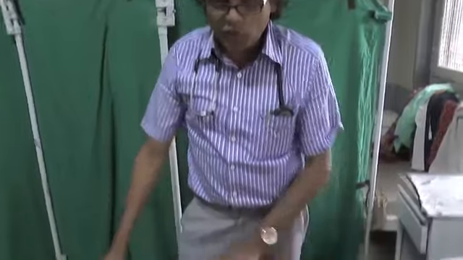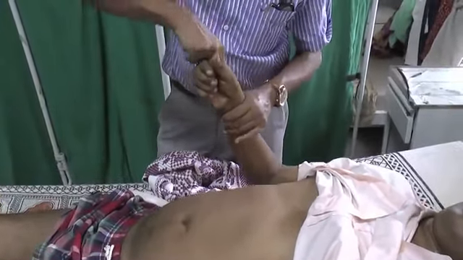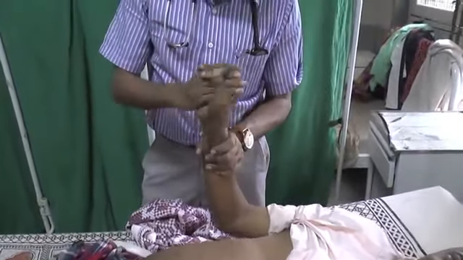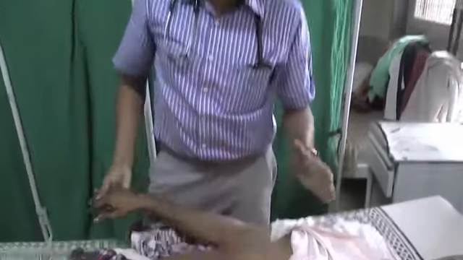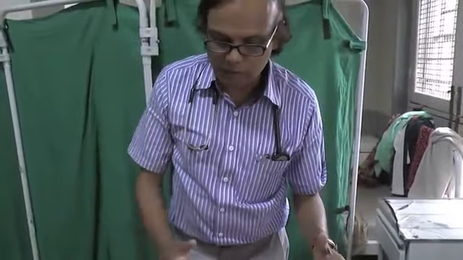The upper limbs are not involved. There is no lack of power. There is no change in the tone. Therefore the upper limb is not affected. So the lesion is below T1, dorsal 1, and above dorsal 8. So the lesion is now localized between the T1 thoracic segment and the T8 segment.